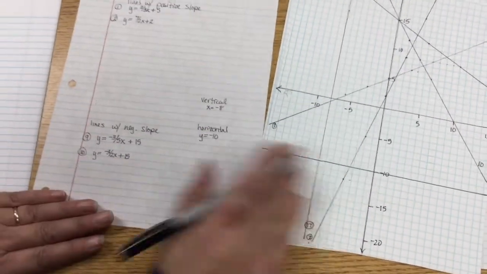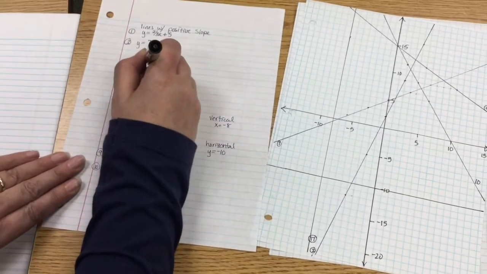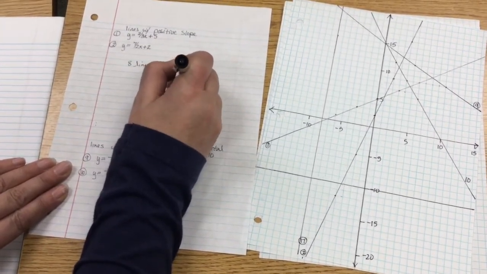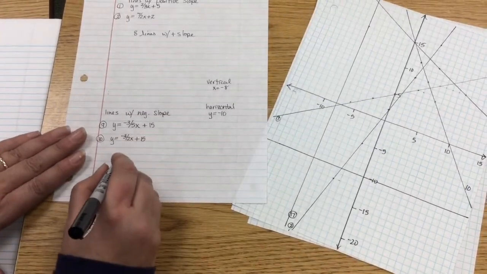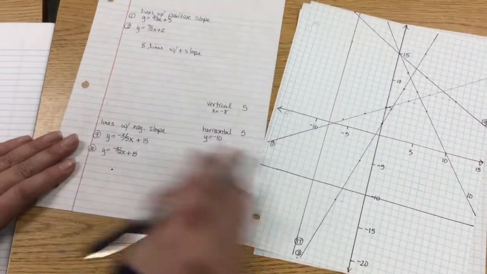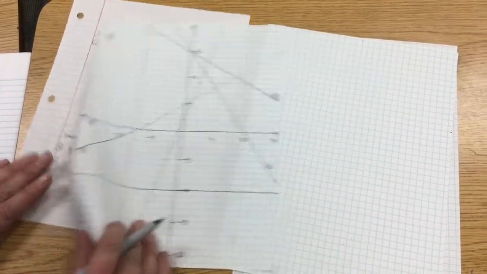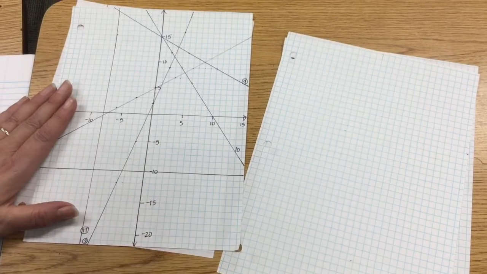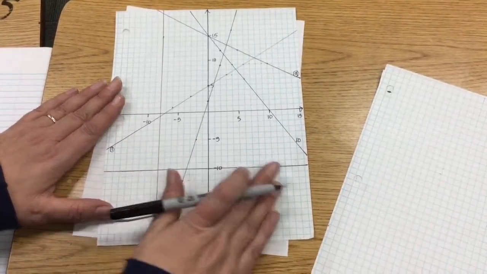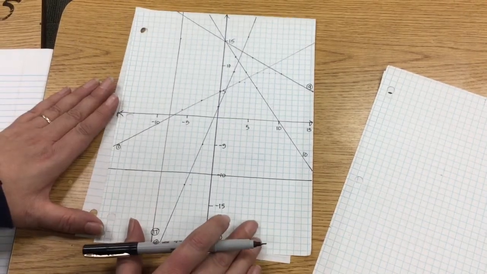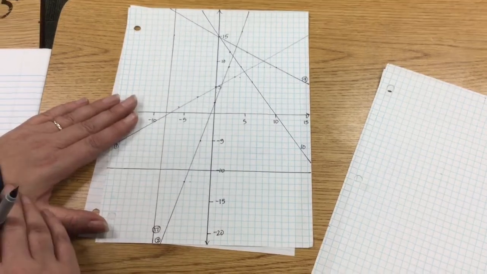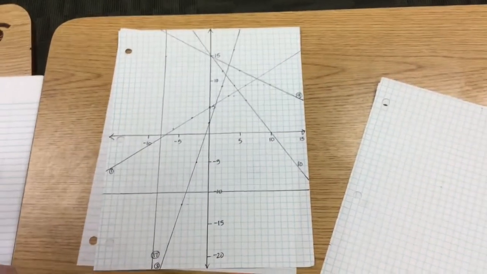Okay? So once you have drawn 8 lines with positive slope, 8 lines with negative slope, 5 vertical and 5 horizontal, and you've written your equations, then you can start coloring this in. There is absolutely 0 reason why you cannot get your lines drawn on Thursday and your coloring done on Friday. Okay? So I expect to see great things when I come back.